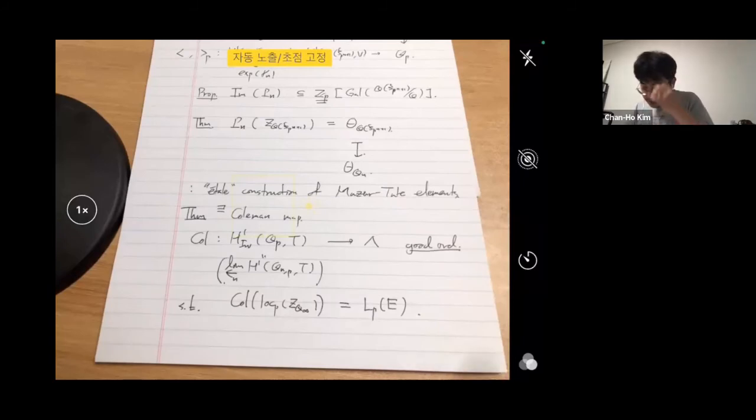And another way to consider the supersingular case is that we have the signed Kalman maps to have the signed p-adic L-functions. That's another way to consider the supersingular case.